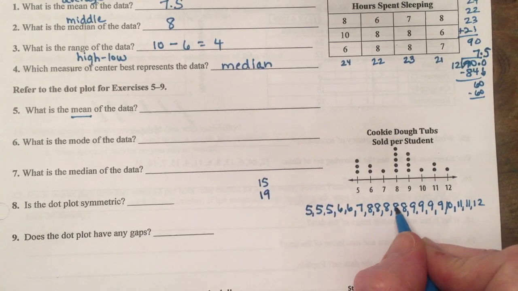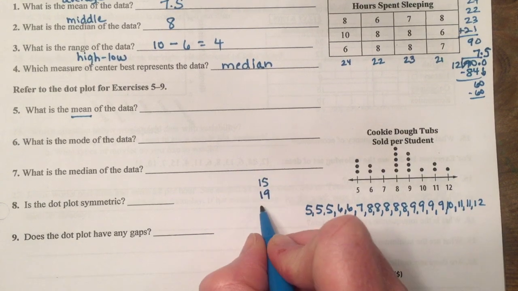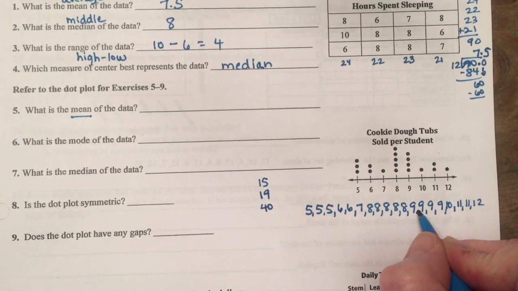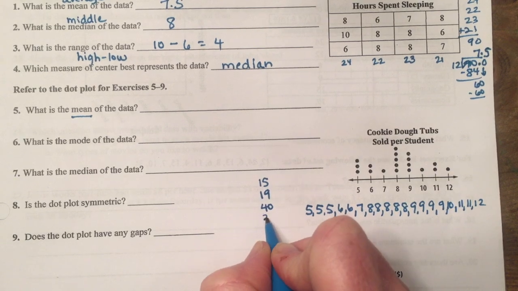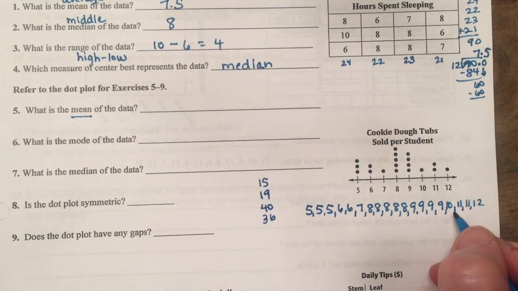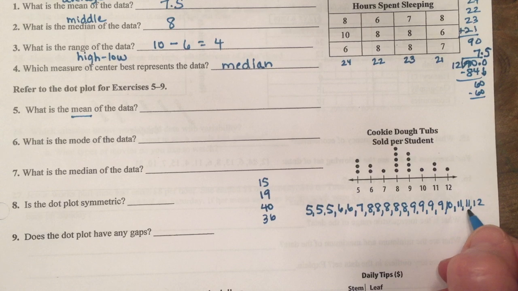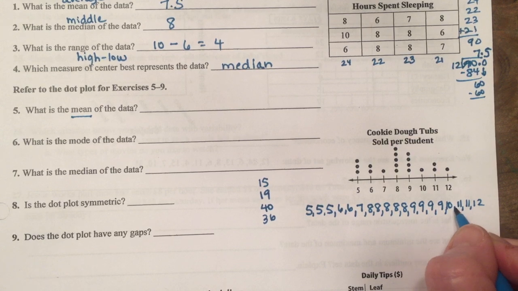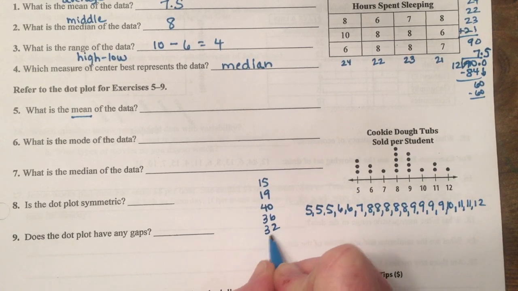So 1, 2, 3, 4, 5 8s. 5 times 8 is 40. I've got 4 9s here. 4 times 9 is 36. I've got a 10 and 2 11s. So 2 11s would be 22 plus 10 would be 32, and then I have the 12.